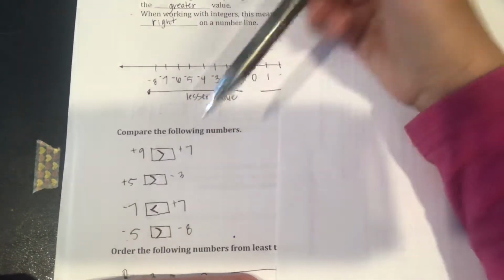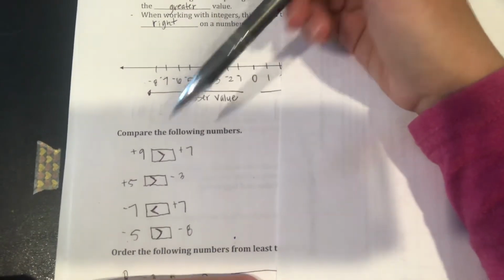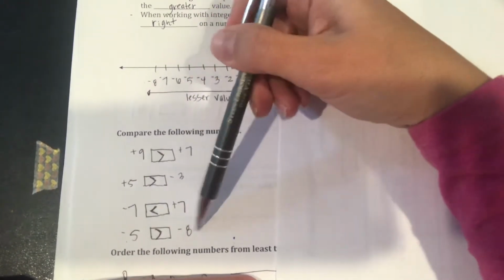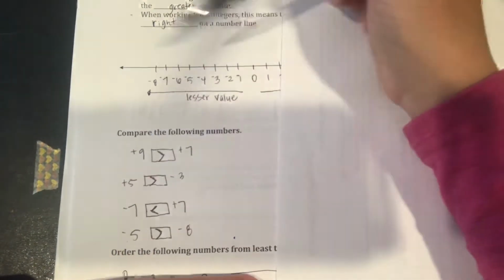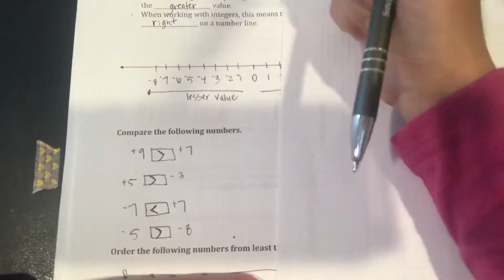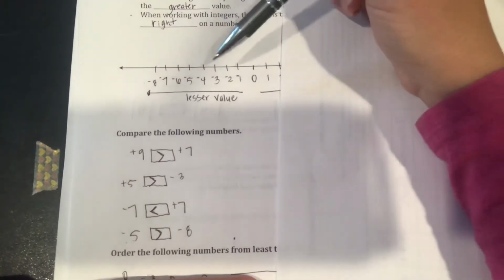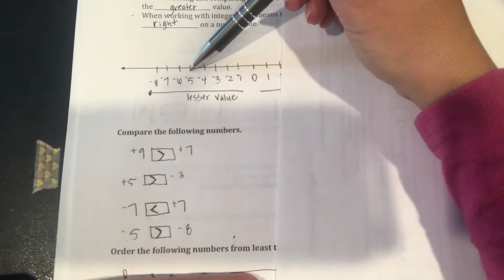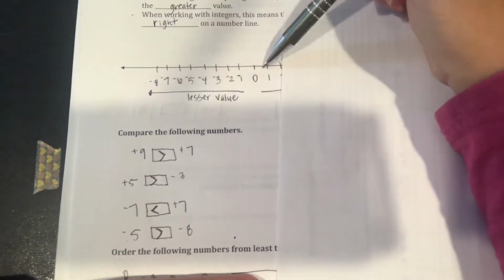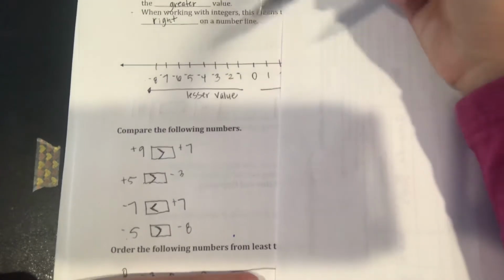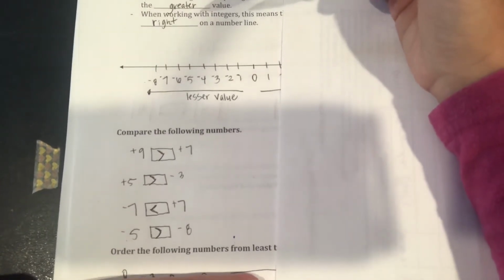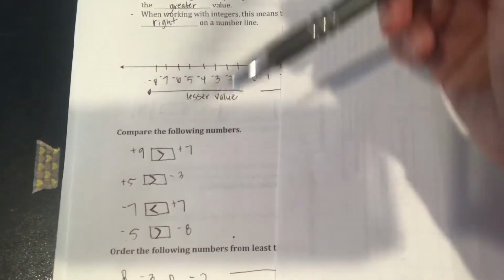Well, I'd rather only be $5 in the hole because that's less money. And remember, negative 5 is closer to 0 than negative 8, because 8 is technically more dollars in the hole. That's what I was trying to say, but I didn't want to use that analogy.